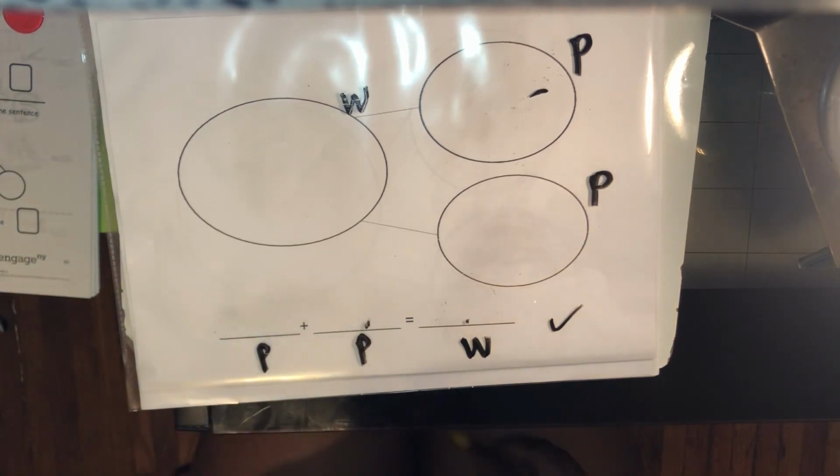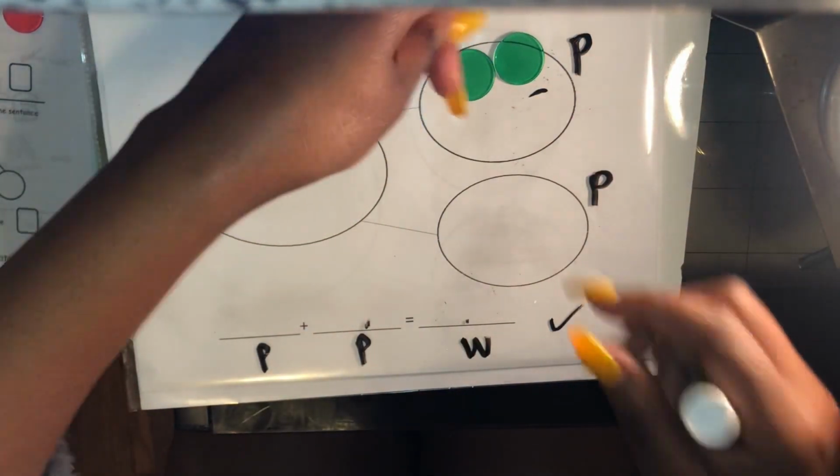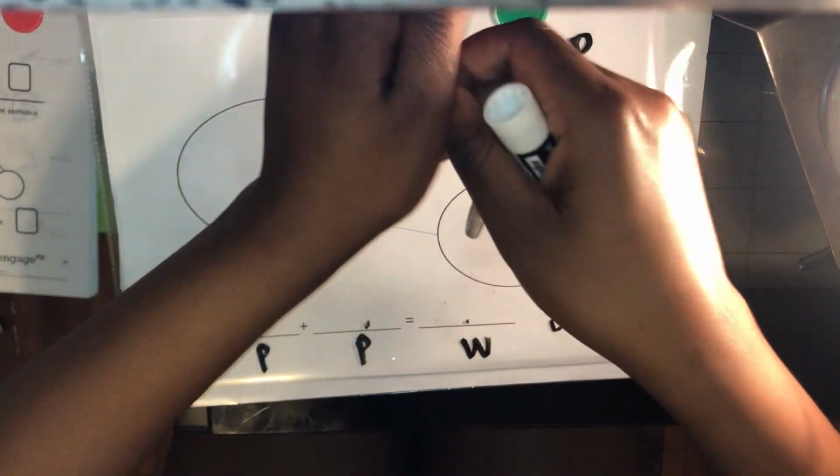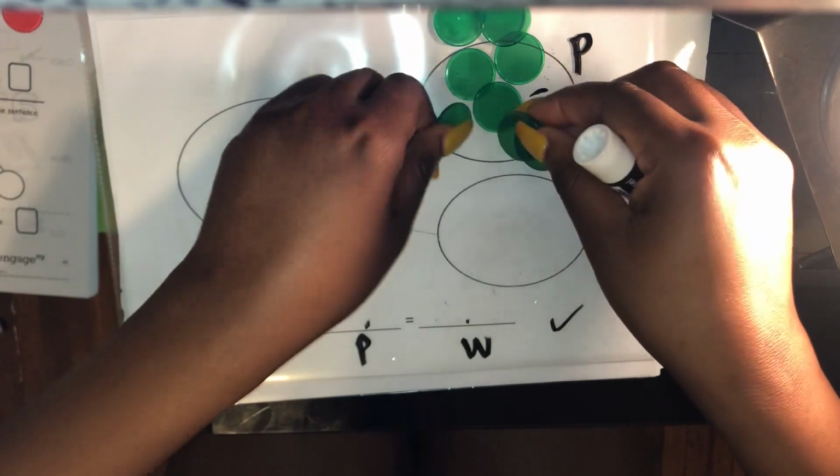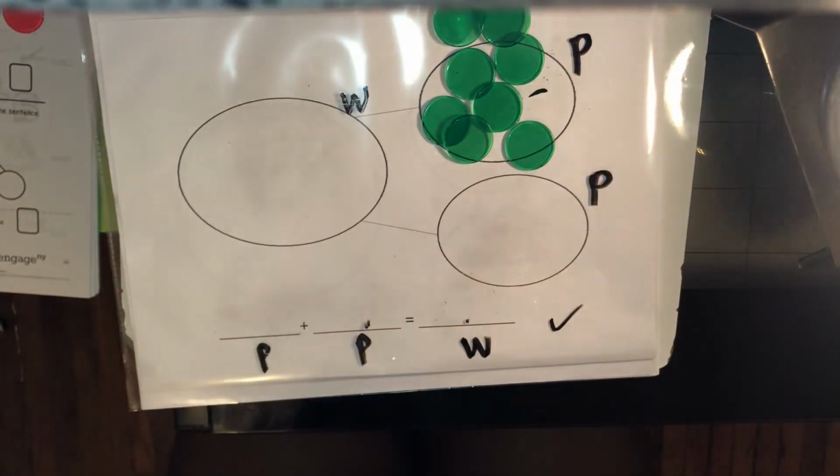Okay, did you write it? So, what did you put here? Yep, you put 8. 1, 2, 3. It's going to be a lot on my number bond. 4, 5, 6, 7, 8. So I have 8 in my part. What did you put in your other part?